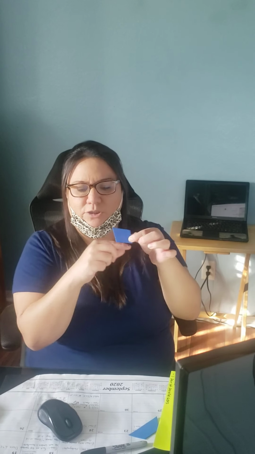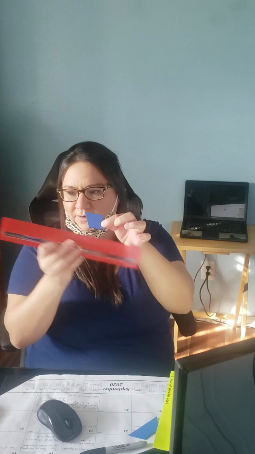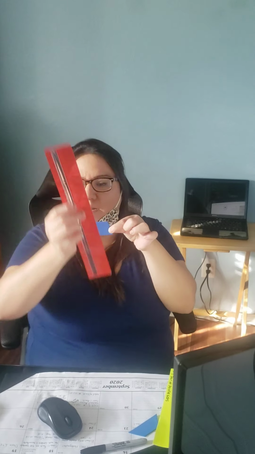The opposite sides are equal, meaning this side and this side are equal, this side and this side are equal, and it has 2 pairs of parallel sides. So if we were to draw a straight line from here to here and from here to here, it would never intersect. Up and down, no matter how far we went, they would never intersect. So we're going to go ahead and put the rhombus down there.